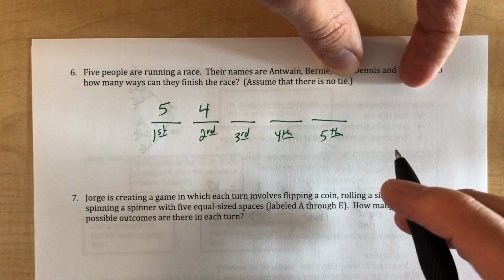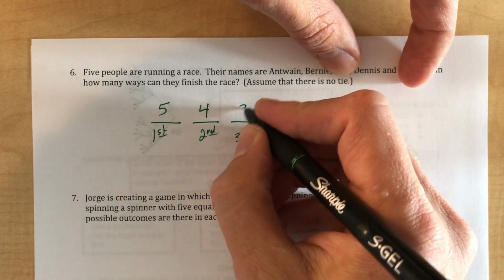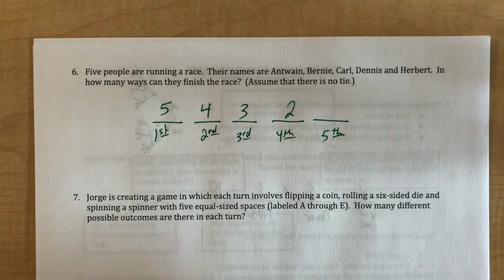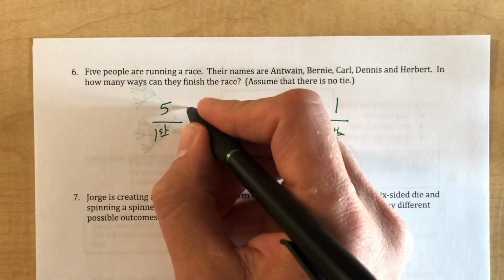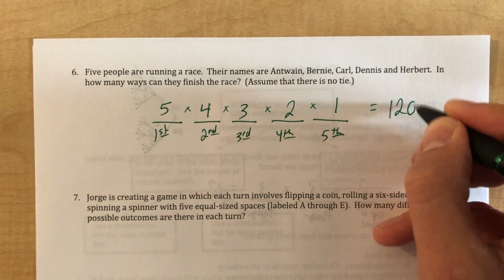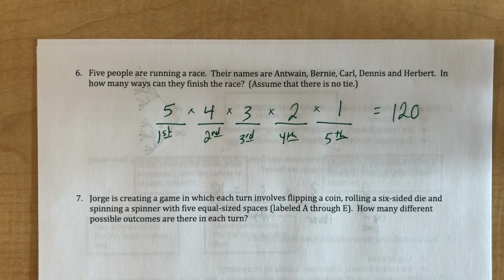And then once Carl crosses the finish line, I'm making this up as I go, we have A, B, and D I'm waiting on. And so we have 3 options. And then we have 2 options. And then we're just waiting on that last person to get there. So there you go, 1 option. And we multiply 5 times 4 times 3 times 2 times 1, 120, by the way. And that's how many different orders they could be in.